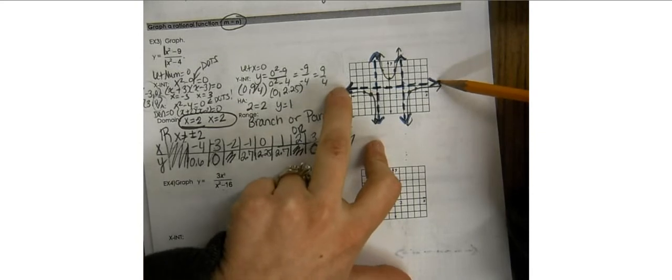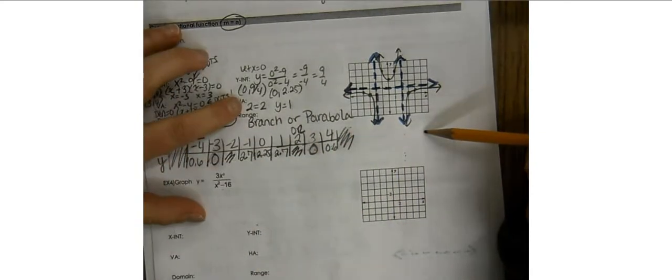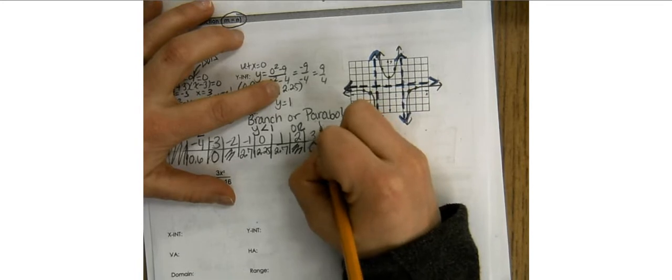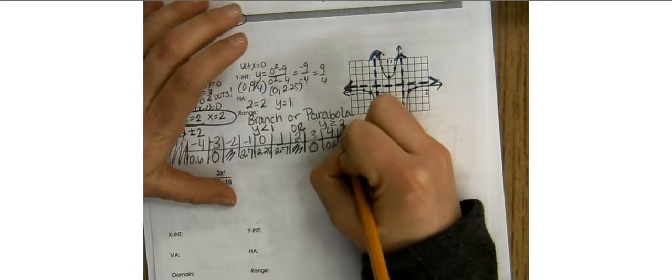So if you're part of a branch, the branches are below the asymptote. So it's going to be all values of y less than 1. Or you're part of the parabola, and the parabola comes down to a minimum, and that minimum value is located at 2.25, and then it's increasing. So it's either part of a branch, which is y is less than 1, or it's y is greater than or equal to 2.25. And that's your range. So your range will have two parts, and it'll be separated by the word or.